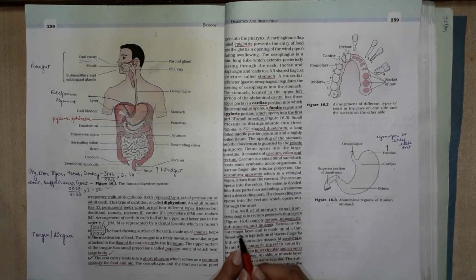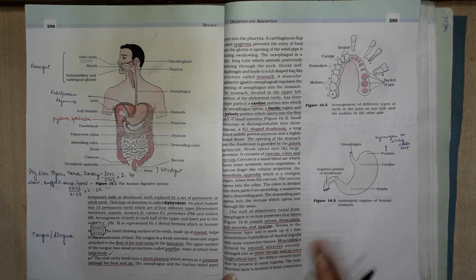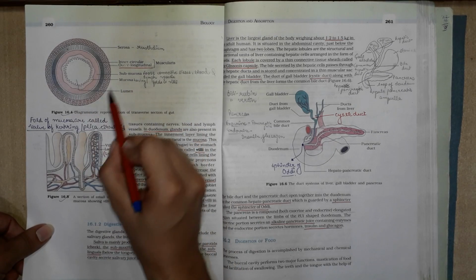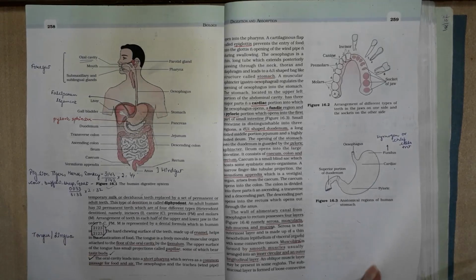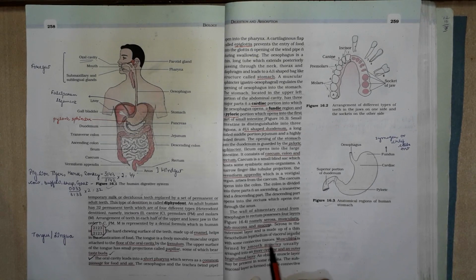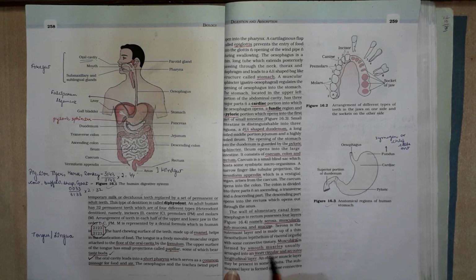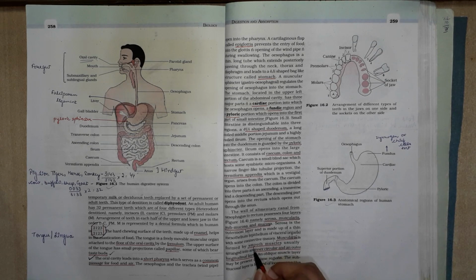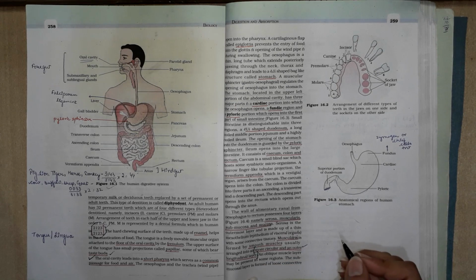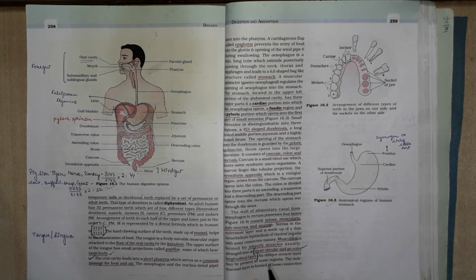Serosa is the outermost layer and is made up of thin mesothelium with some connective tissues. Muscularis is formed by smooth muscles, usually arranged into an inner circular and outer longitudinal layer. This is a very important part; most of the time it is asked in MCQs. An oblique muscle layer may be present in some regions.